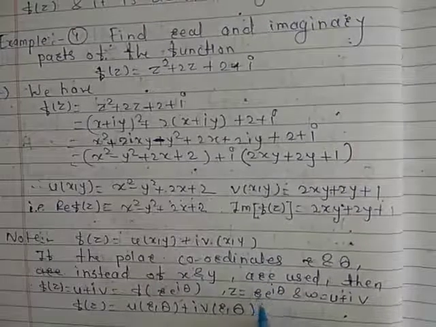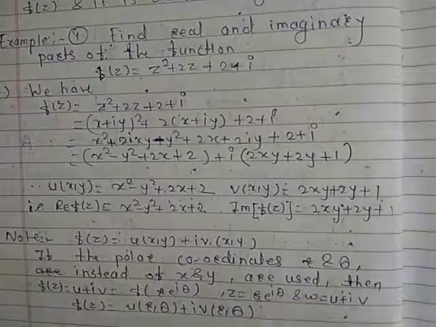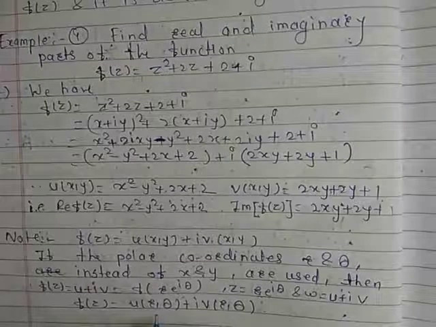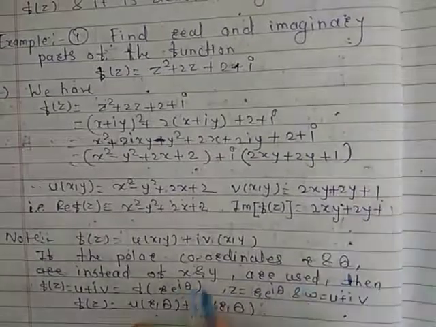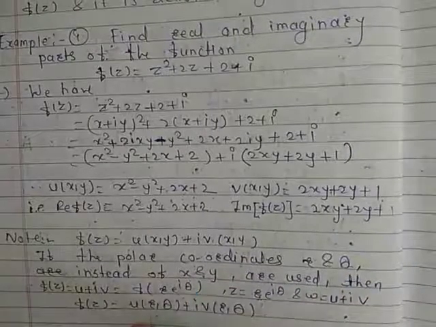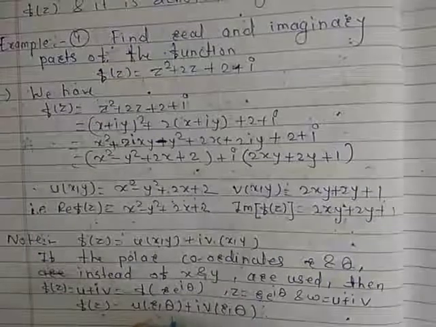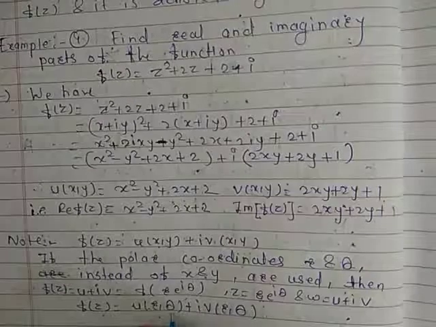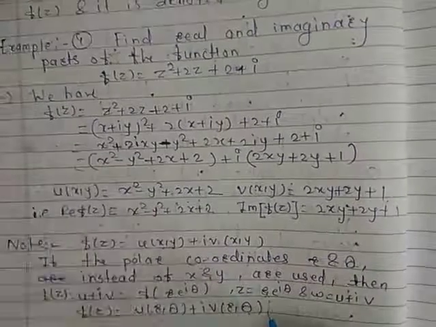This is the polar form of a complex number. Since we use polar coordinates r and theta instead of x and y, f of z becomes u of r comma theta plus i into v of r comma theta.